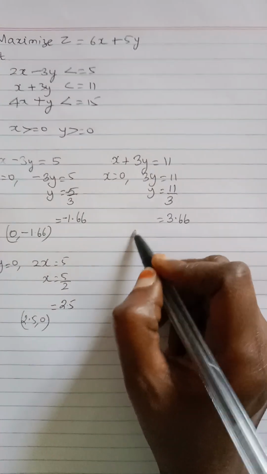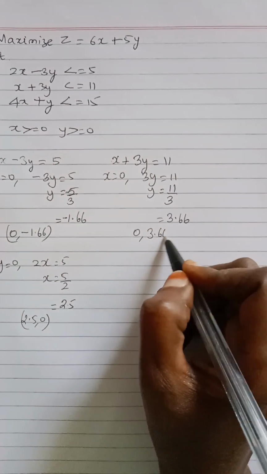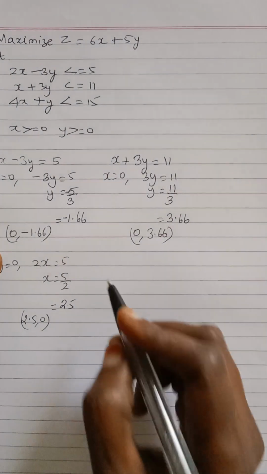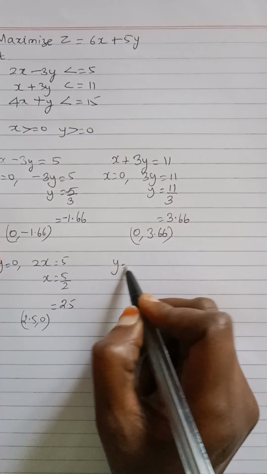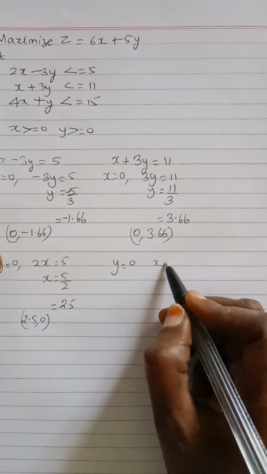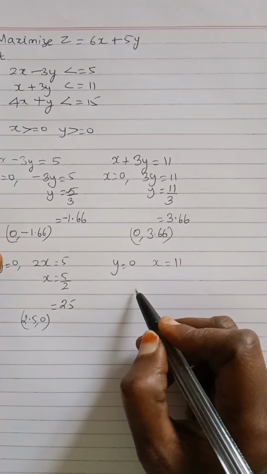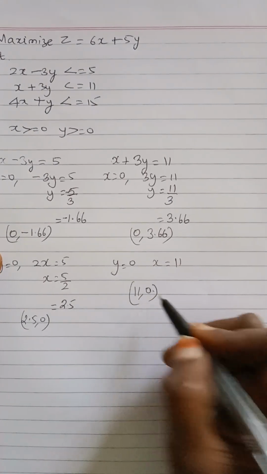So here the point will be 0 and 3.66, and then if you put y equal to 0, the value will be x equal to 11. So the point is 11 comma 0.